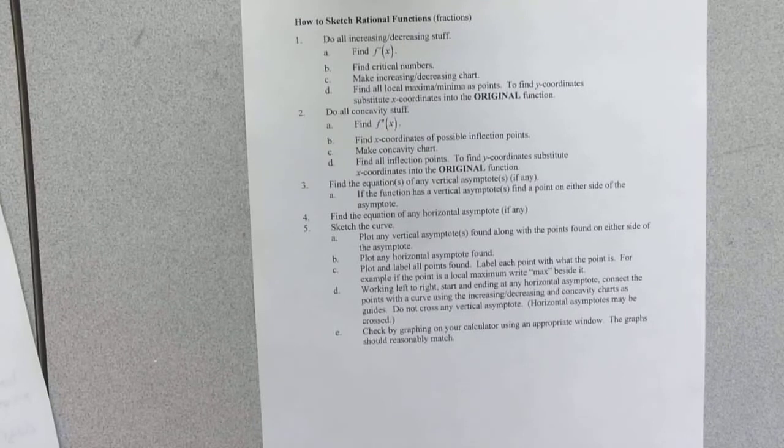So then 3, find the equations of any vertical asymptotes. And then A, if a function has a vertical asymptote, find a point on either side of the asymptote. That is just a little extra information. You could live without it, but it's going to tell us what to do when we get to that vertical asymptote.